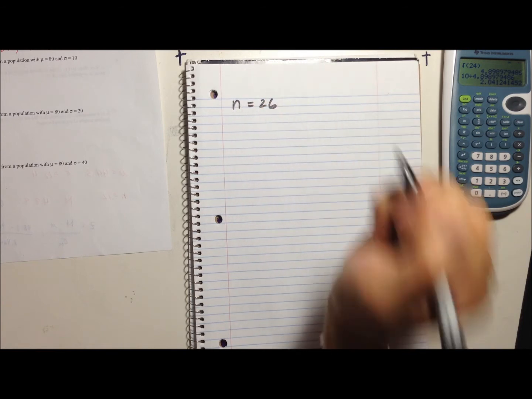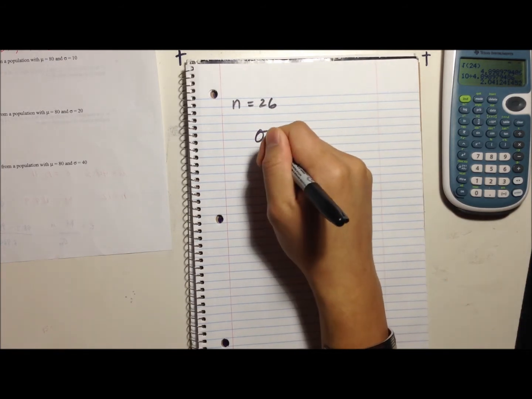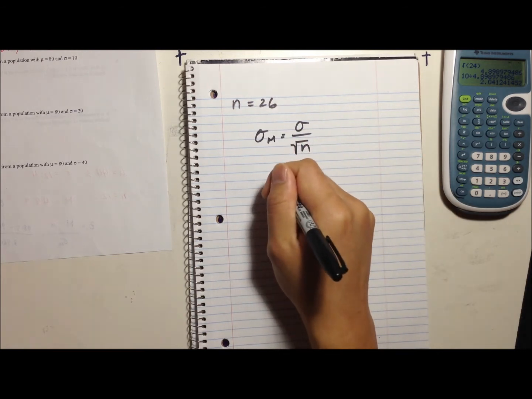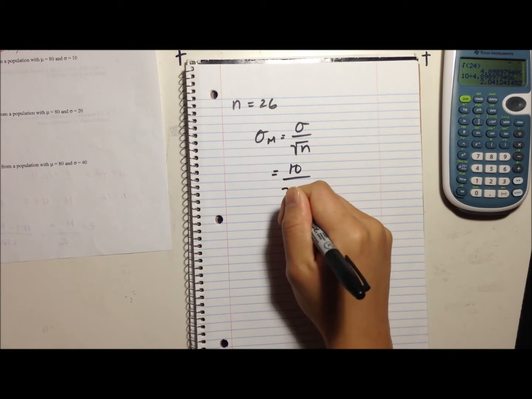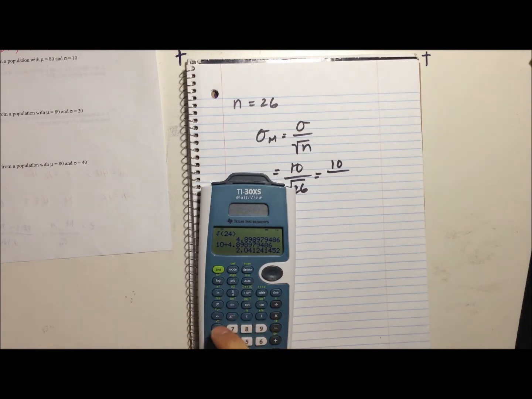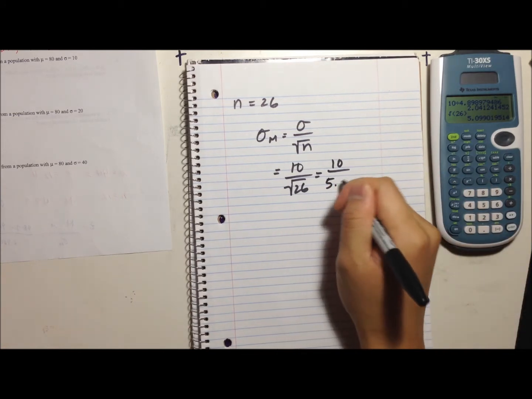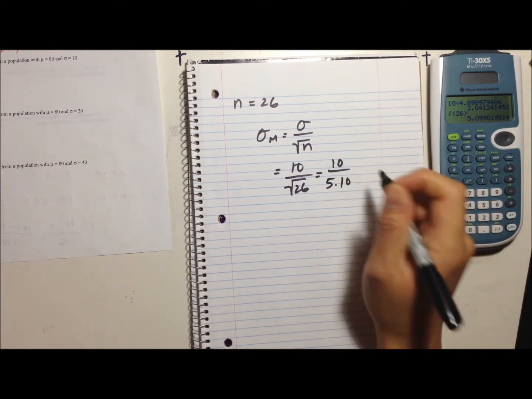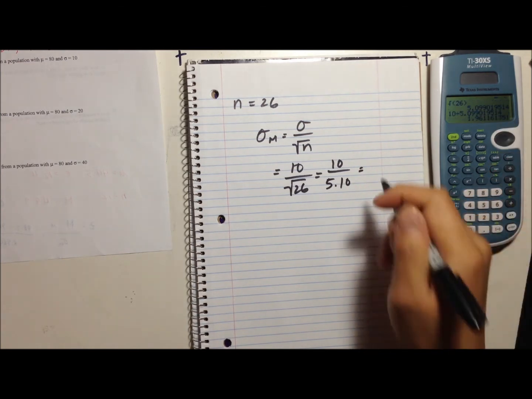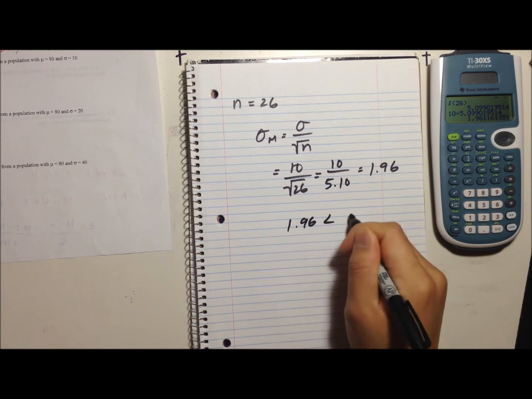N equals 26. Okay? Which is greater than 25. Our formula again is standard deviation over square root of n, which is equal to 10 over square root of 26, which is 5.09. Let's call it 5.10. Whatever. 10 over that, we get 1.96. 1.96 is less than 2.